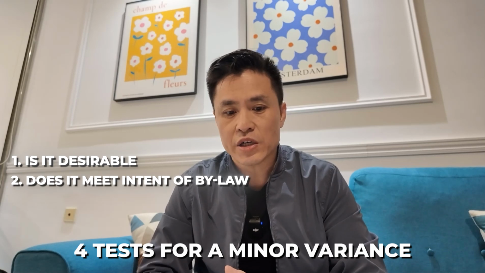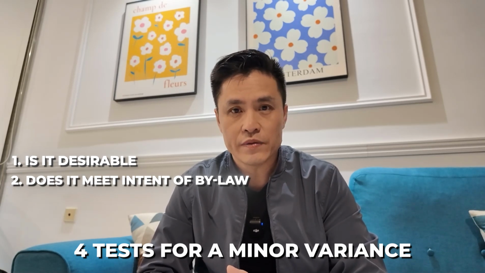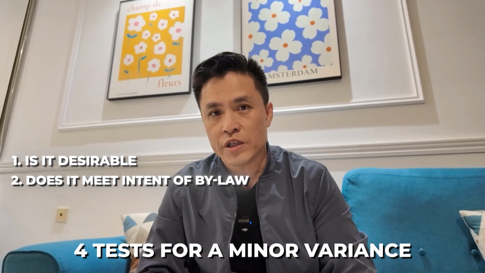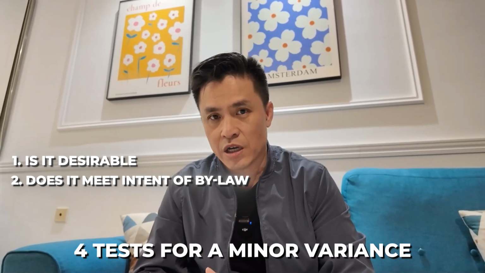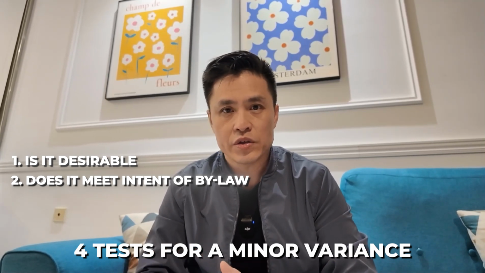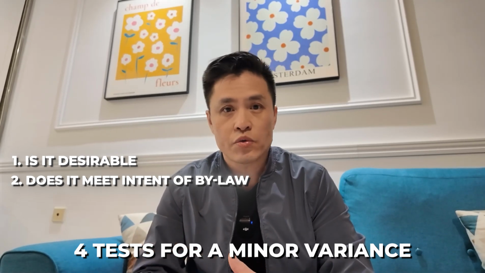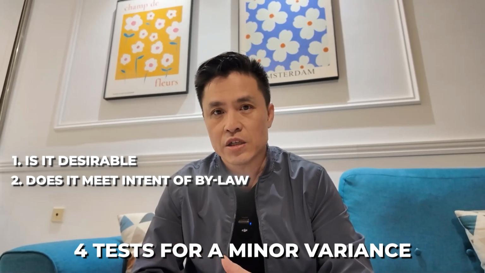The second thing is, does it meet the general intent and purpose of the zoning bylaw? Again, the zoning bylaw is the outline of all the rules of what you can do within that city at the current time. So if the city says that you can add in multiple units and garden suites, what you're doing, as long as it's within those parameters, it does meet the general intent of the zoning bylaw.